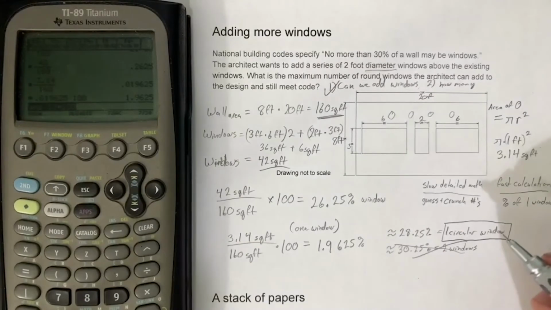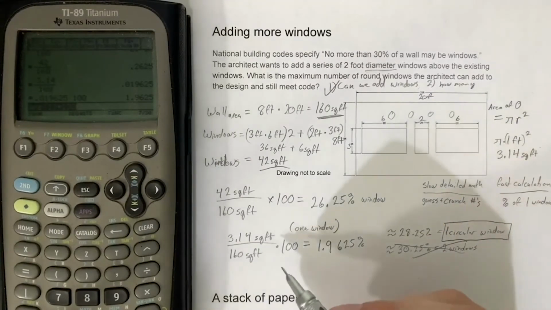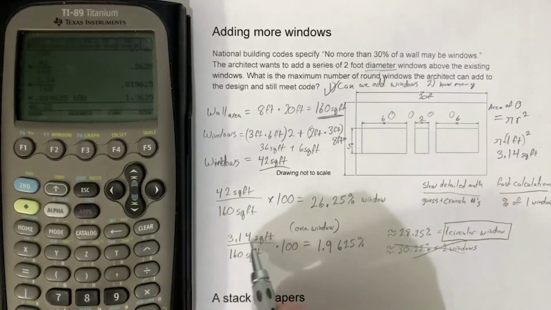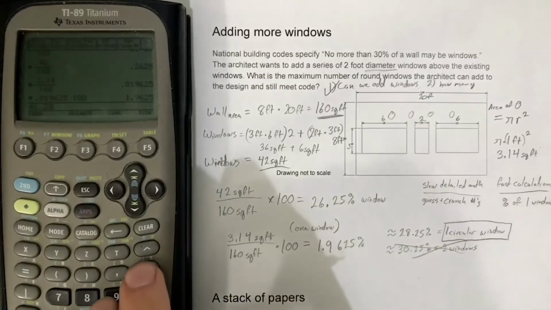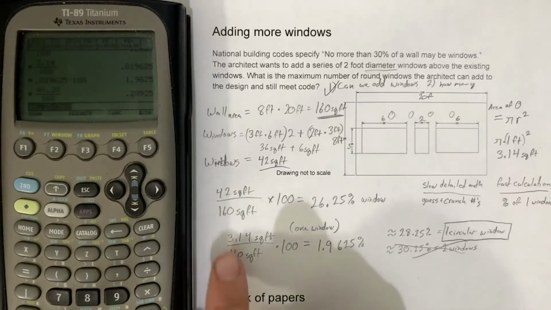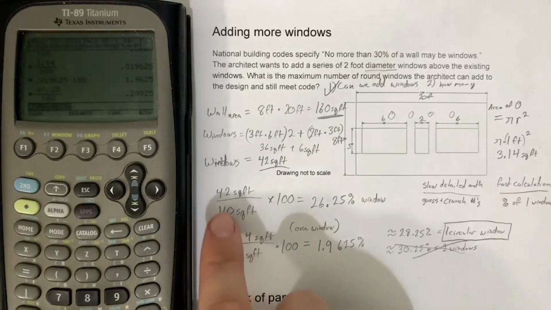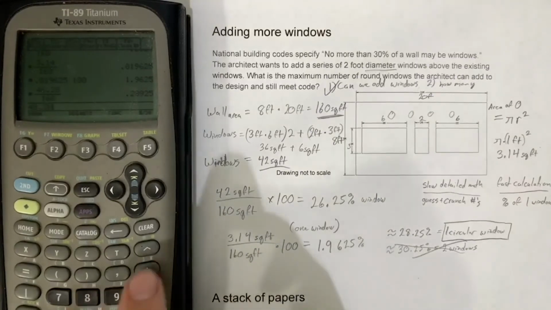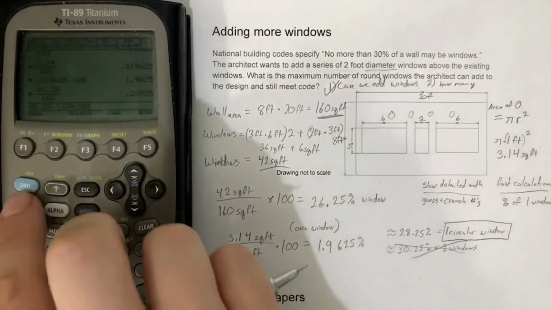So if we tried to put in 2 windows, 42 plus 3.14 plus 3.14, that's 6.28 plus 42, so 48.28 divided by 160 times 100.